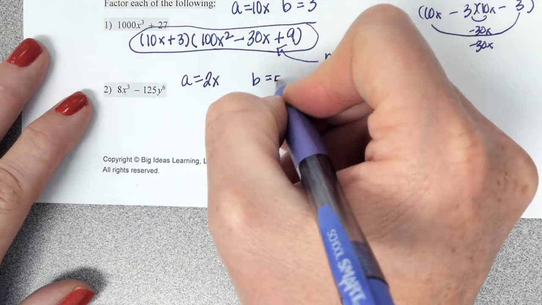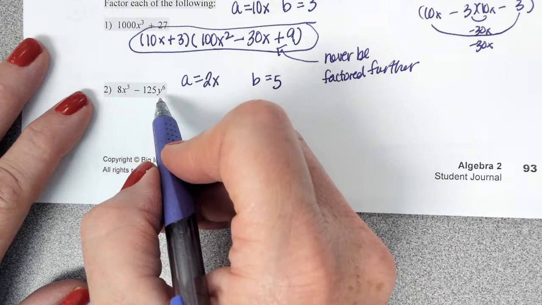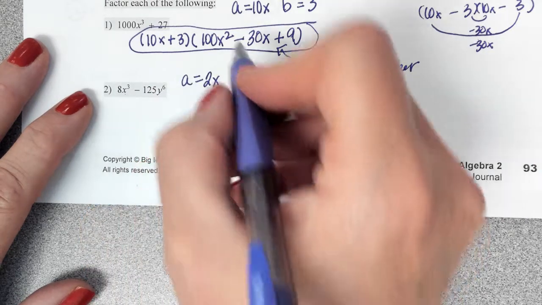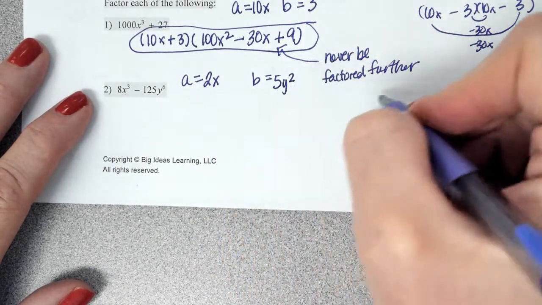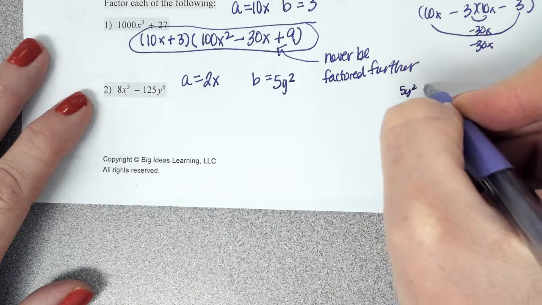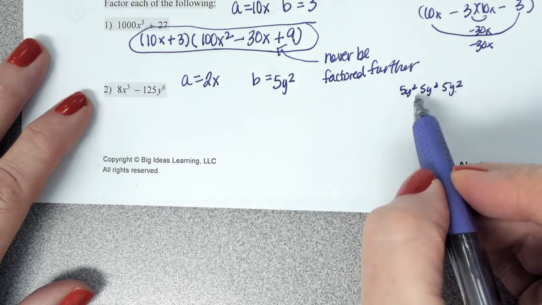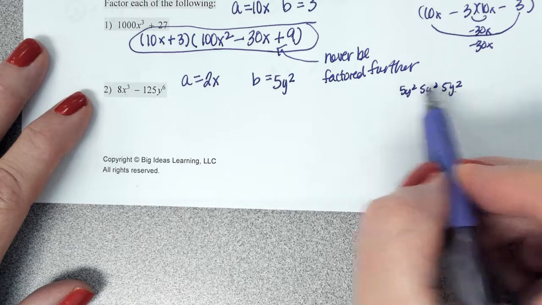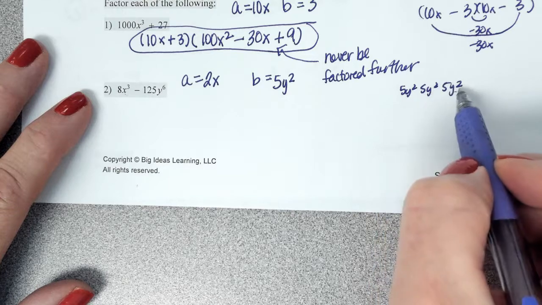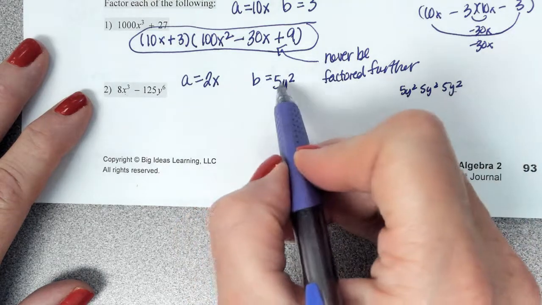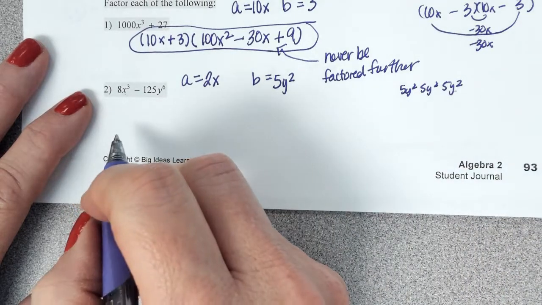5. And the cube root of y to the 6th. Anyone know that? What is it, Nathan? 1. And here's why. If I want to check it, I do 5y squared times 5y squared times 5y squared. If that's the cube root, 5 times 5 is 25 times 5, 125. Y squared times y squared is y to the 4th times y squared, that's y to the 6th. So that did work. So that is the correct cube root.